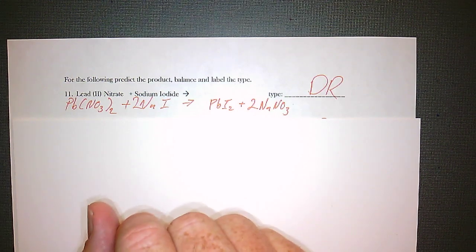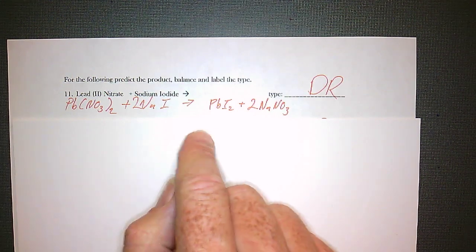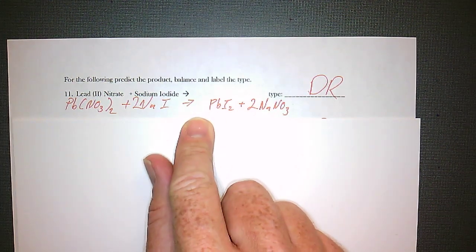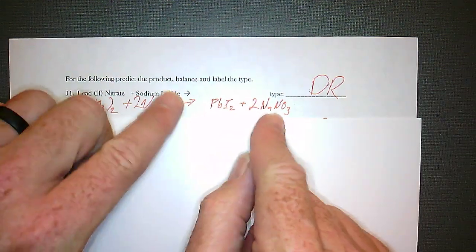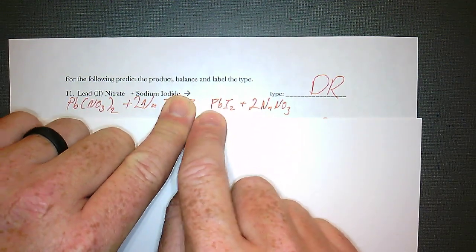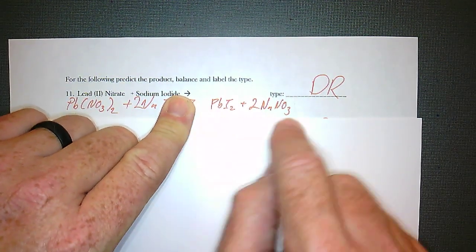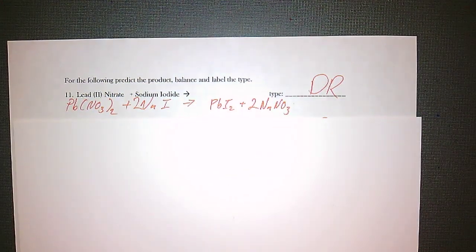Now, please pay attention. If you wrote it the other way, and by the other way, I mean you just flipped these two, so you had 2NaNO3 + PbI2, that is fine. As long as you have the right things with the right partners, it doesn't matter which one you write first on your product side, okay? All right?